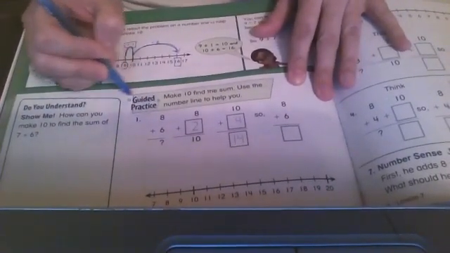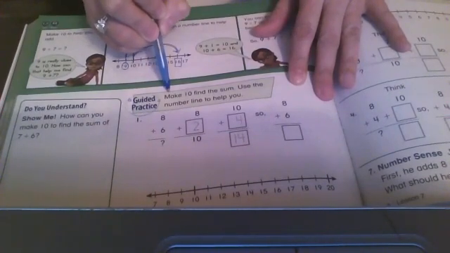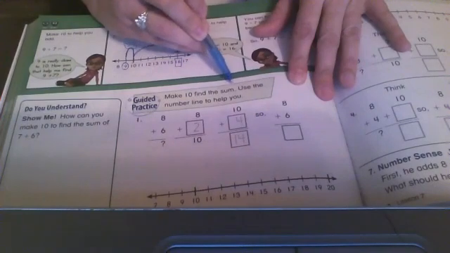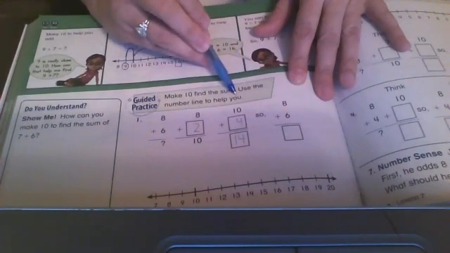Let's go ahead and get some more practice with our guided practice section. The directions say, make 10, find the sum. Use the number line to help you. Okay, so here's our number line.